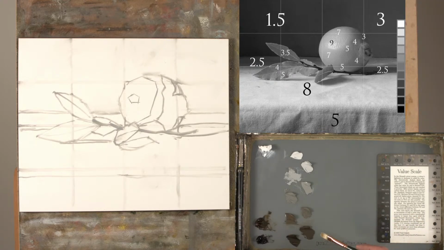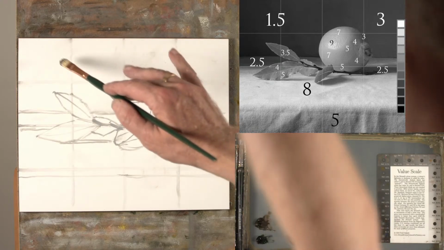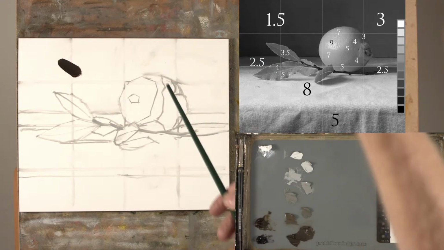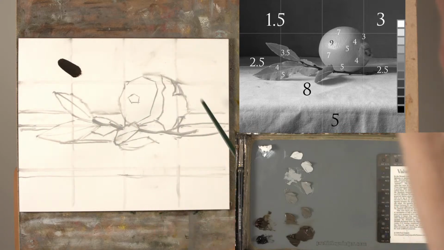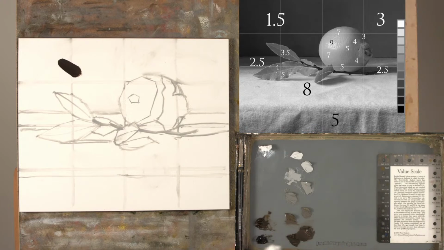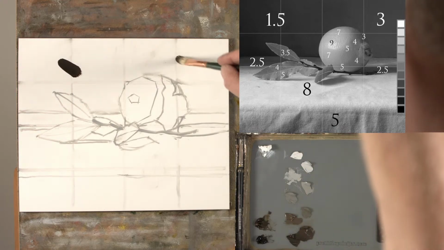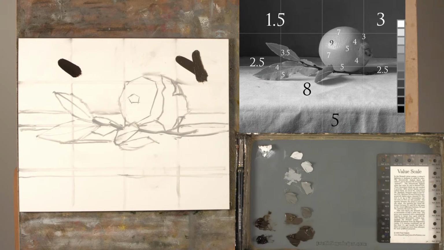And I know that I want a 1.5. Well, here's my 1, and here's my 2. So I just mix something a little bit between those and just put a stroke down. It looks incredibly dark, right? Because all we have to relate it to at the moment is a white panel. And I'm going to wipe the brush off, and I know over this side I want a 3. Now 1, 2, 3, we have the 3 already mixed. Just pick up a bit of the 3 and put that over there. It also looks really, really dark. Which it is, you know, which it does want to be.